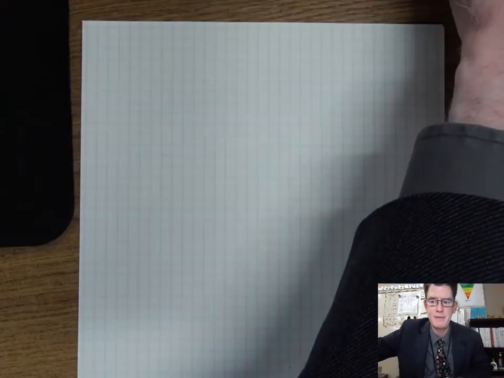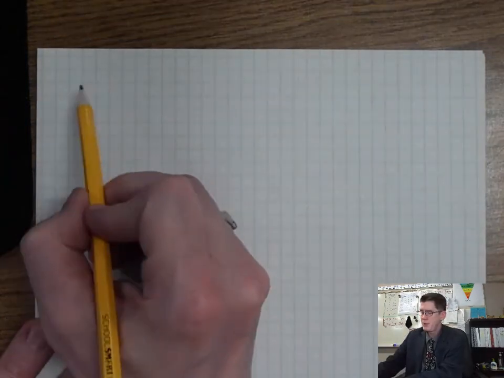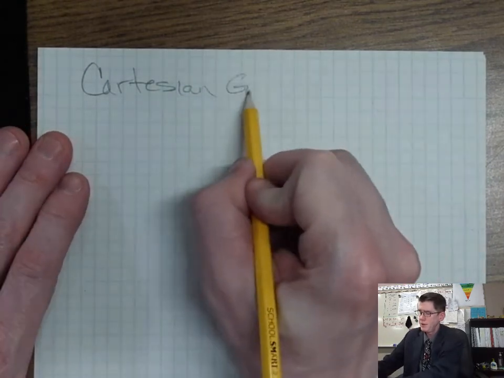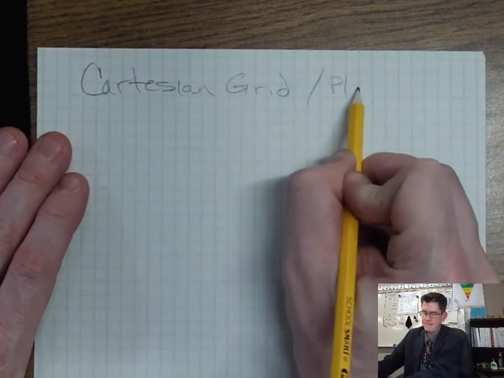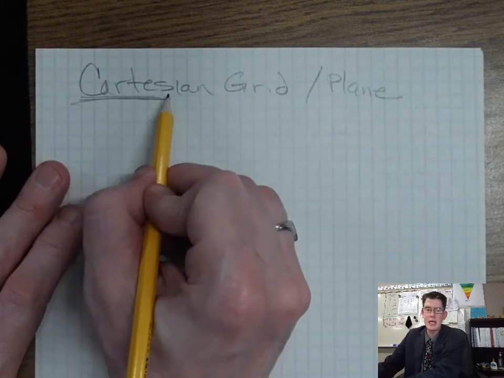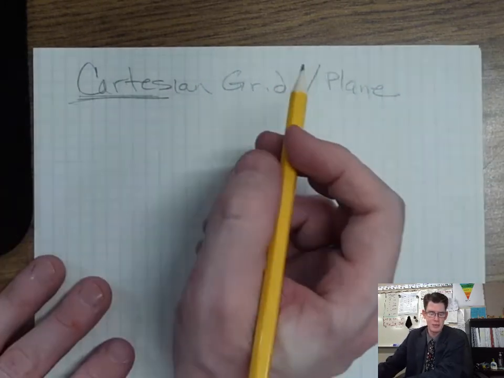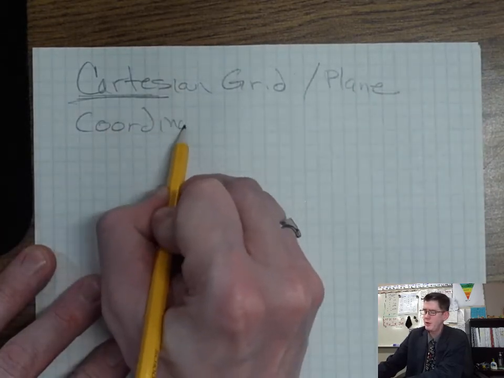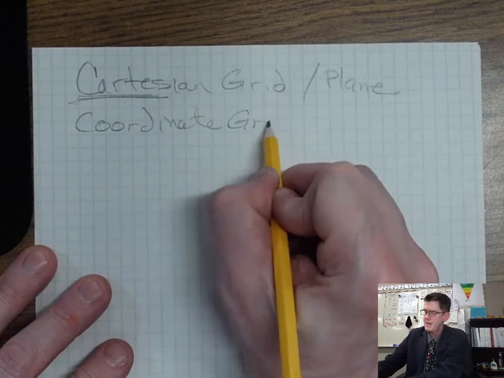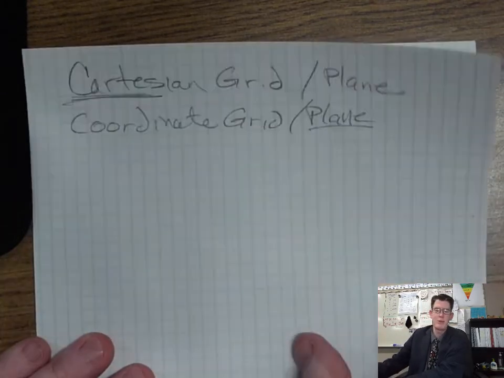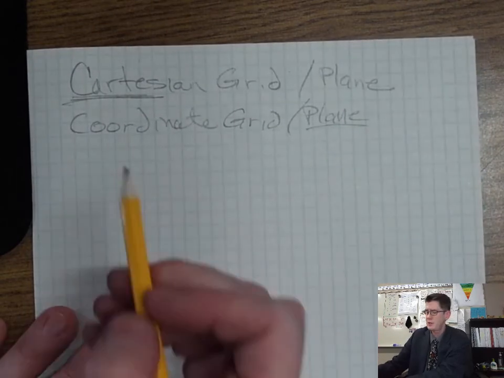Let me give you a couple different names that you'll see for this item. All means the same thing. You might hear it called the Cartesian grid or the Cartesian plane. It's named after this guy named Descartes, René Descartes. He's the one that came up with this idea. You'll sometimes hear it called the coordinate grid or the coordinate plane. And it's exactly what it means. A plane is a surface, and this paper is a surface. This grid is a surface.